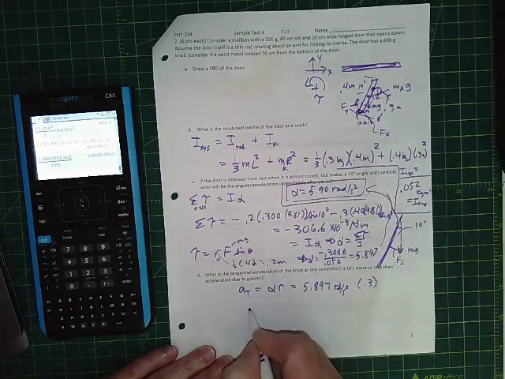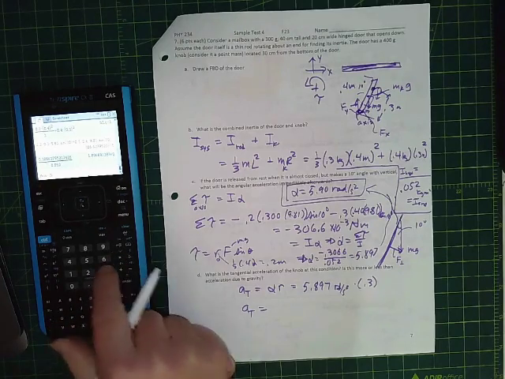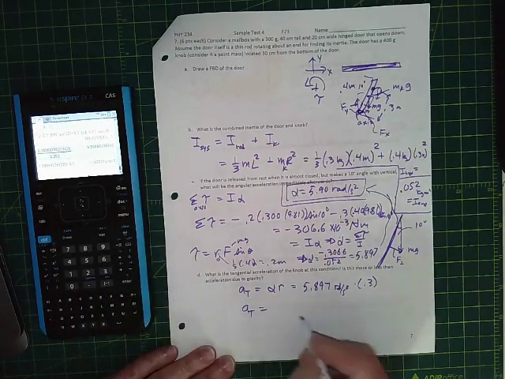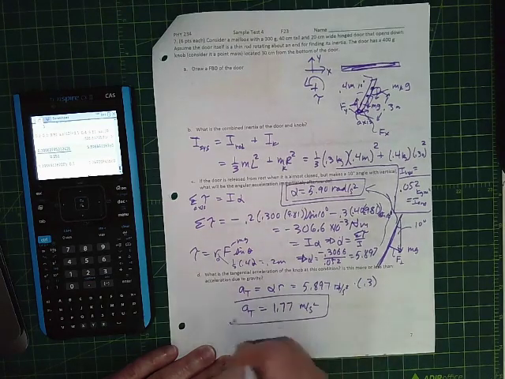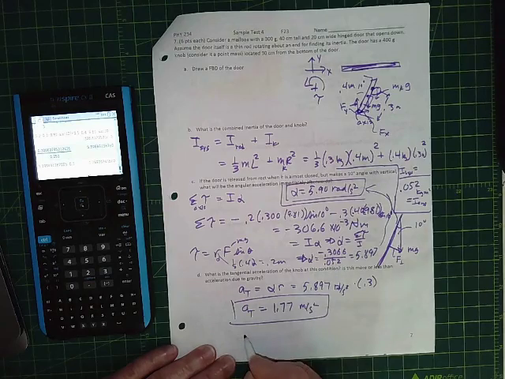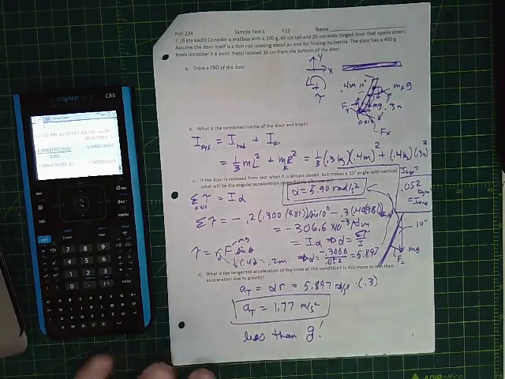So a sub t, take that last number times 0.3, is 1.77 meters per second squared, and it is less than g. All right, less than 9.81.